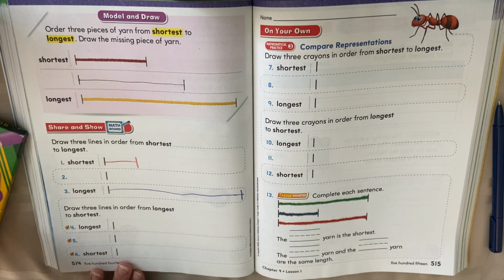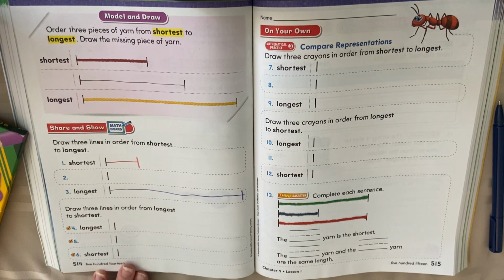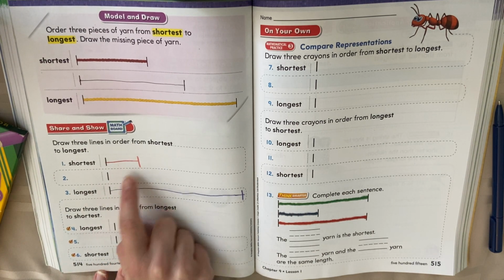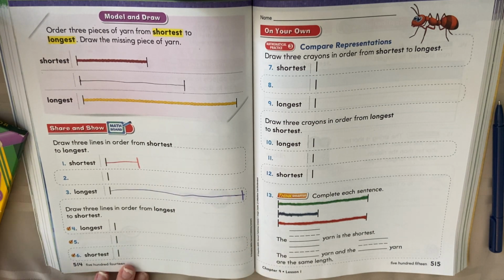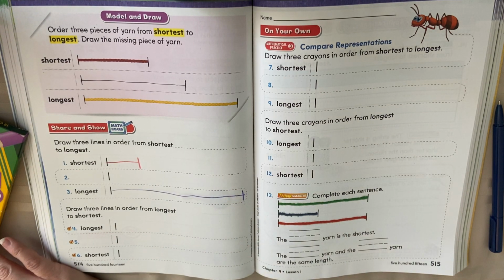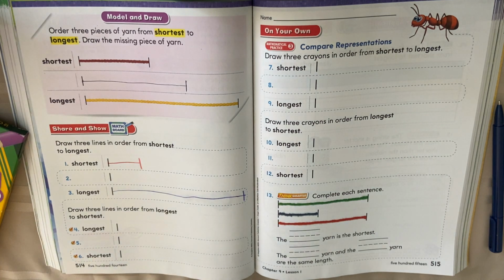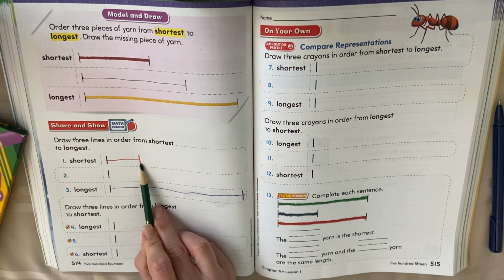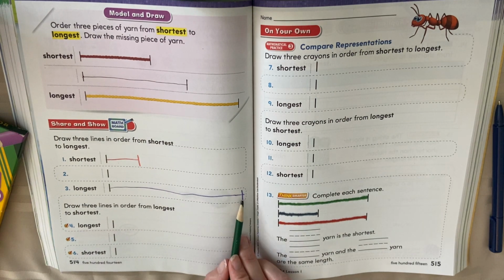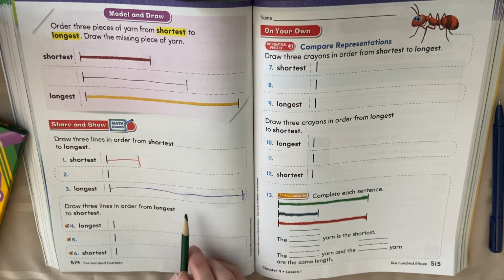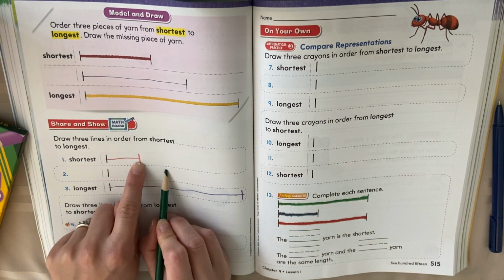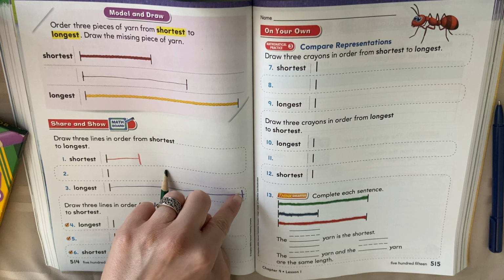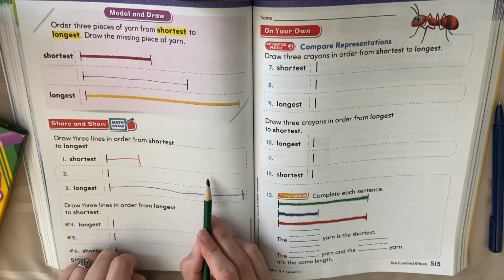All right, now I need to do my middle line. If this is the shortest and this is the longest, where does my middle line go? Where should my middle line go? Well, my middle line can't be smaller than this one, right? Can't be shorter. And it can't be longer than this one. So it's got to go somewhere in the middle. So I could make it over here, right? Because it's still bigger than this. And it's still shorter than this one. But could I make it right here too?